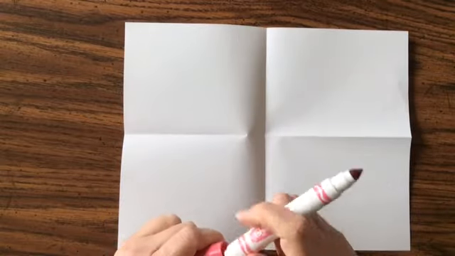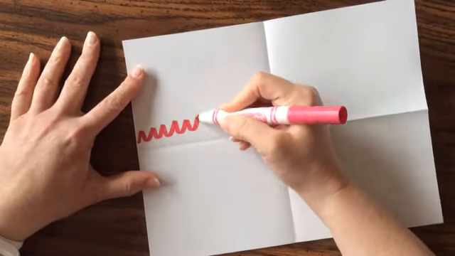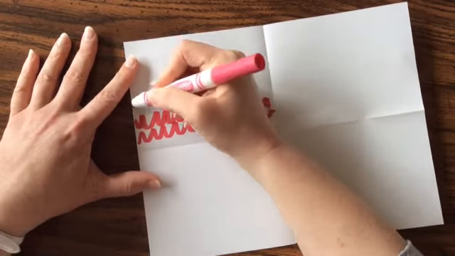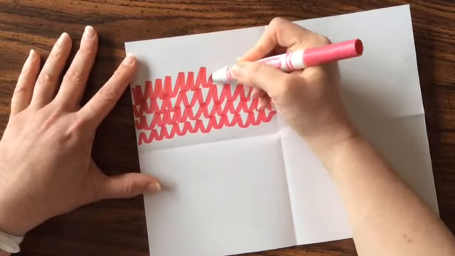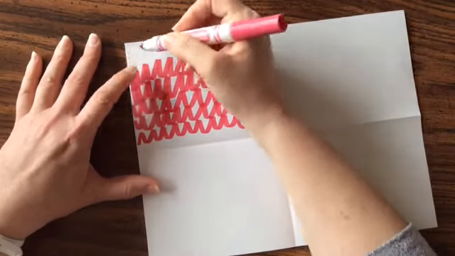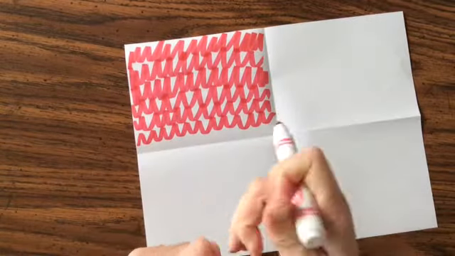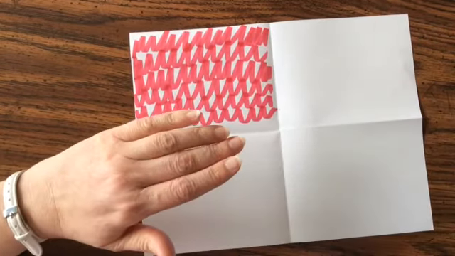crayons or markers or colored pencils. So I think I'll use some markers here right now. What happens if I just do really wiggly lines? Now, after I've made a bunch of textures, either by rubbing actual textures, or making up textures and making implied textures. Implied just means that they look like they have texture, but in real life they do not.